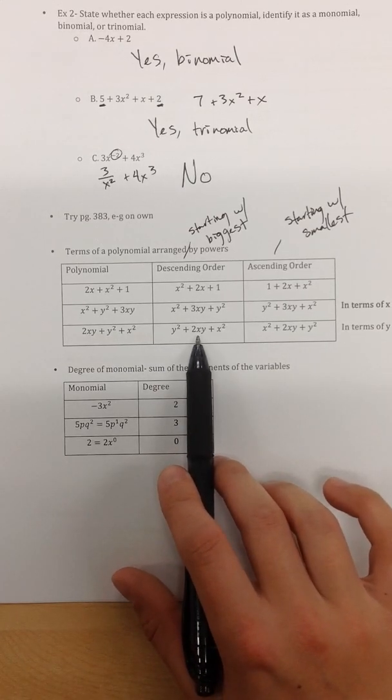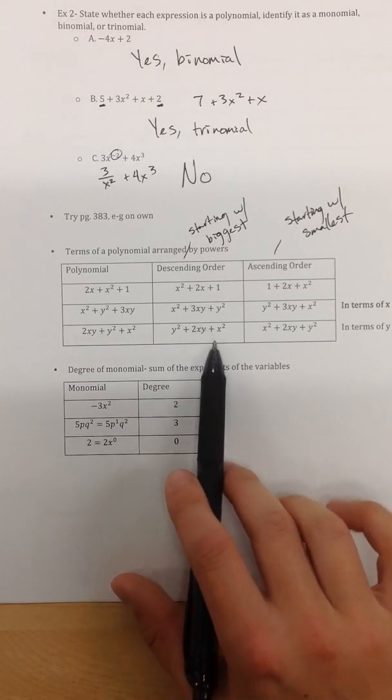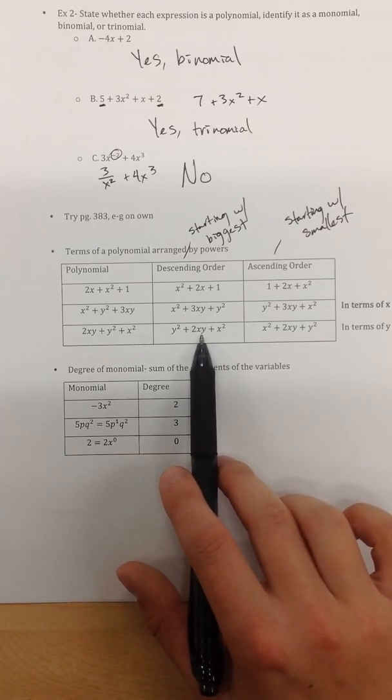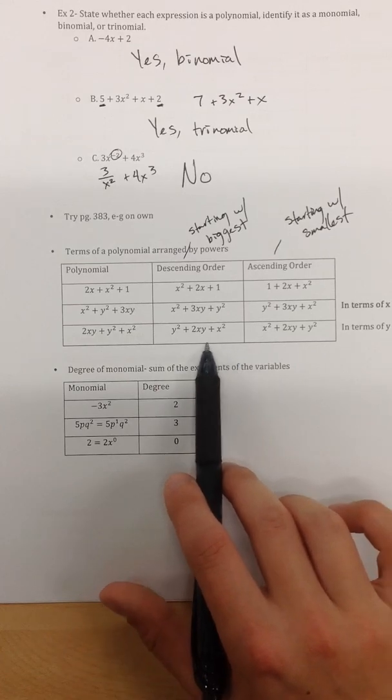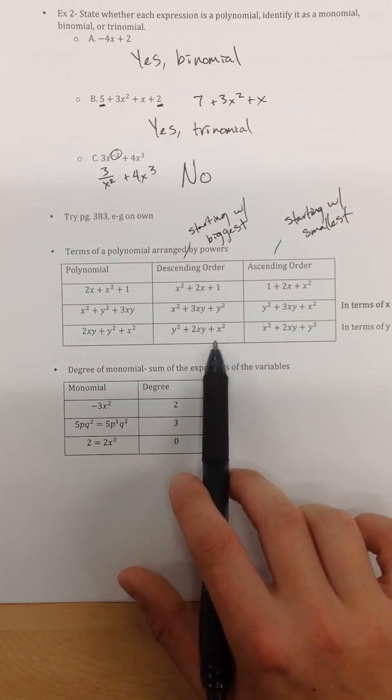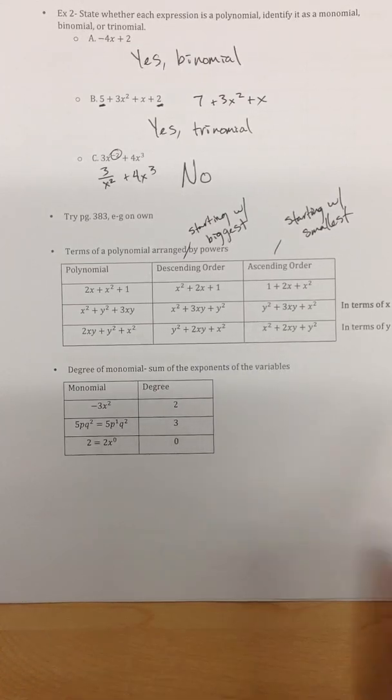Then you've got 2xy, so you're going to go to the 2xy next because the y is to the power of 1. And then x squared doesn't have any y's, so that one goes last on descending. And then ascending is basically flipped around. Okay, so just make sure that you're doing those in the right order there, and that you're doing it in terms of the right variable. So just pay attention to that stuff.